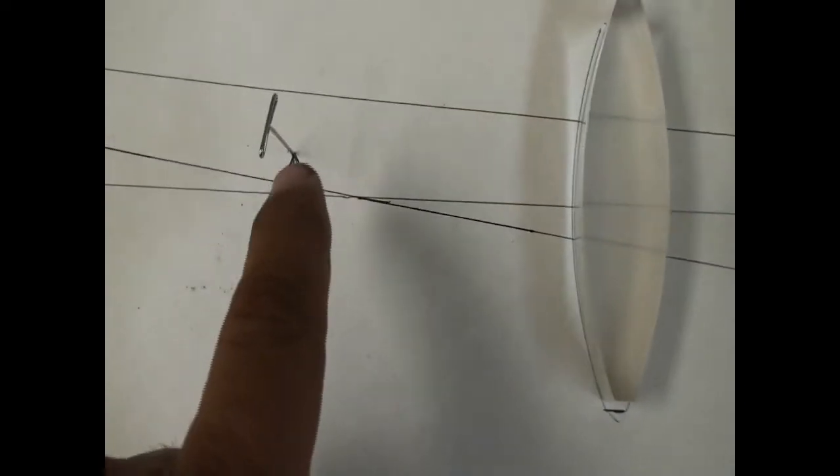So what's going to happen, since this pin is inside the focal length, this lens will not be able to converge the light rays coming from this. So the light rays will come, bend, and they will look like they're coming from back there. So basically, this converging lens is acting like a magnifying lens, magnifying the image and creating a virtual image. So now the image is going to be somewhere here where they intersect.